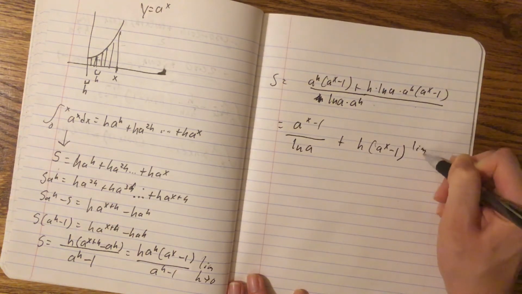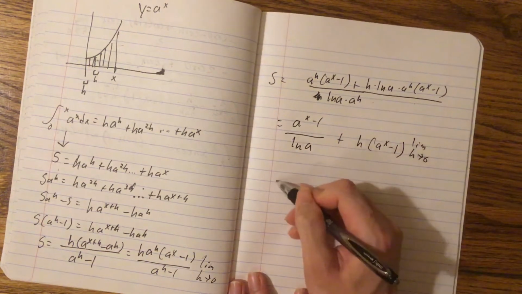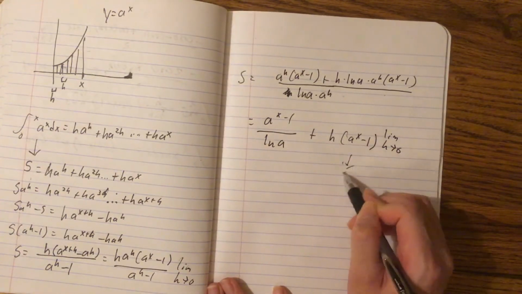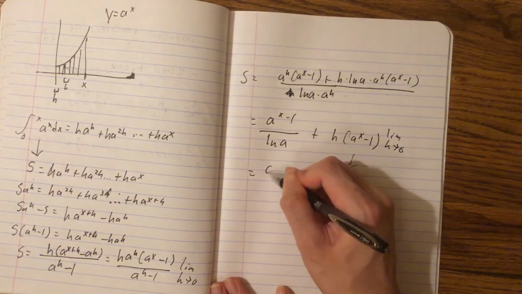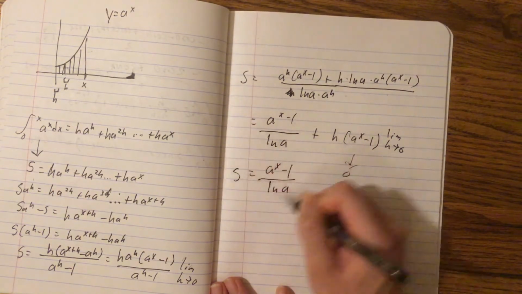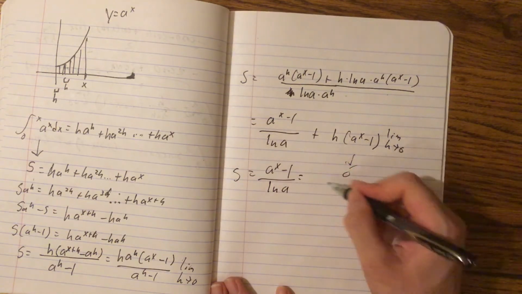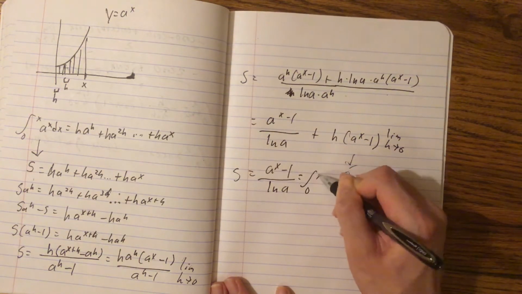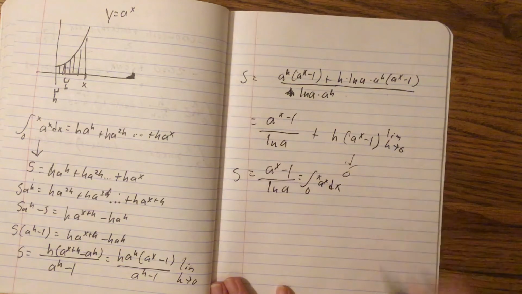And as h approaches 0, this term just becomes 0. So we just get (a^x minus 1) over ln a, which equals S, which equals the integral from 0 to x of a^x dx.